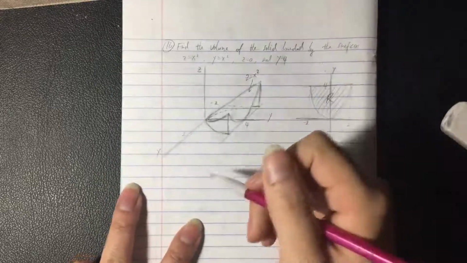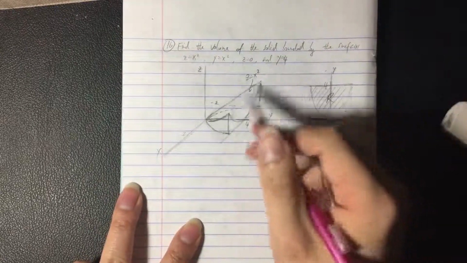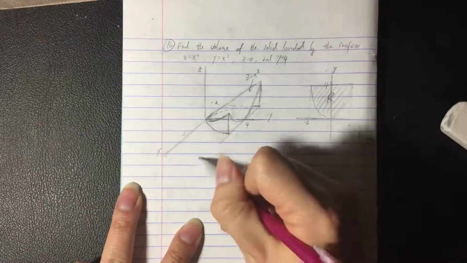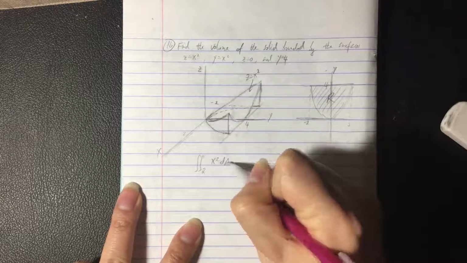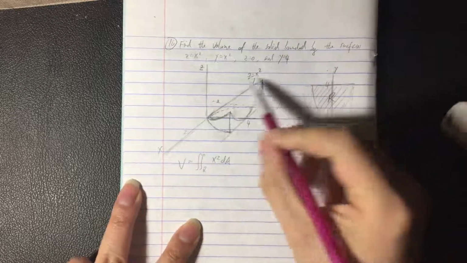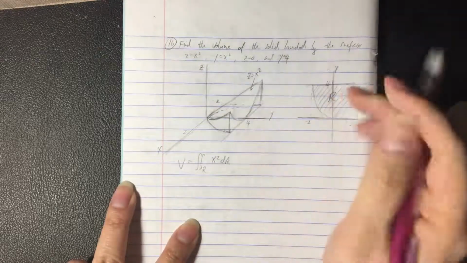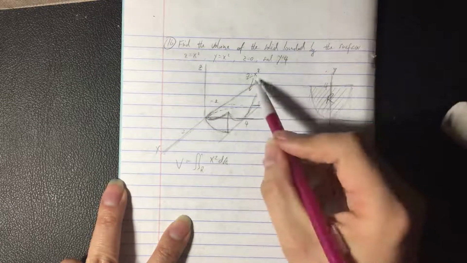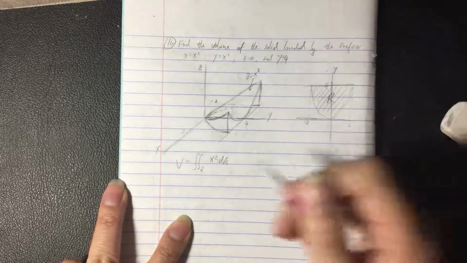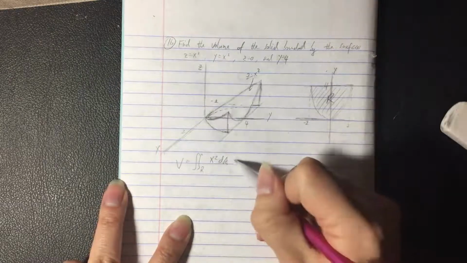Then let's set it up. Since we are looking for the volume below the surface, let's write the double integral over R of x squared dA. G equal to x squared is the surface above everything, so we are looking for the volume below this surface. How do we set up the integral?